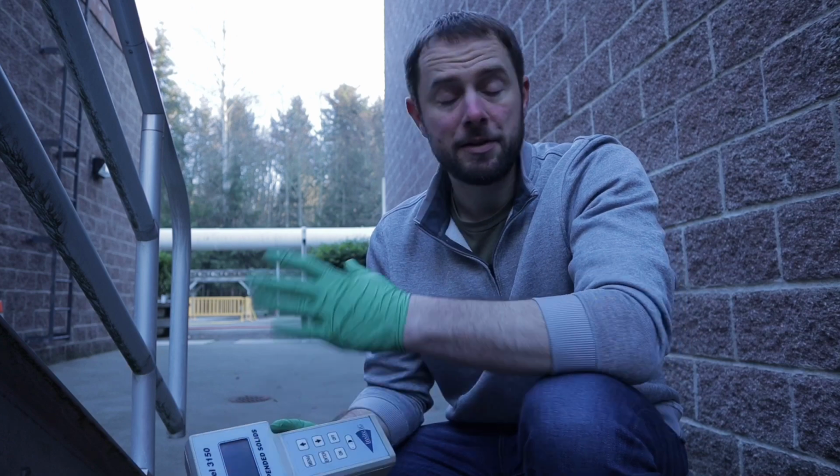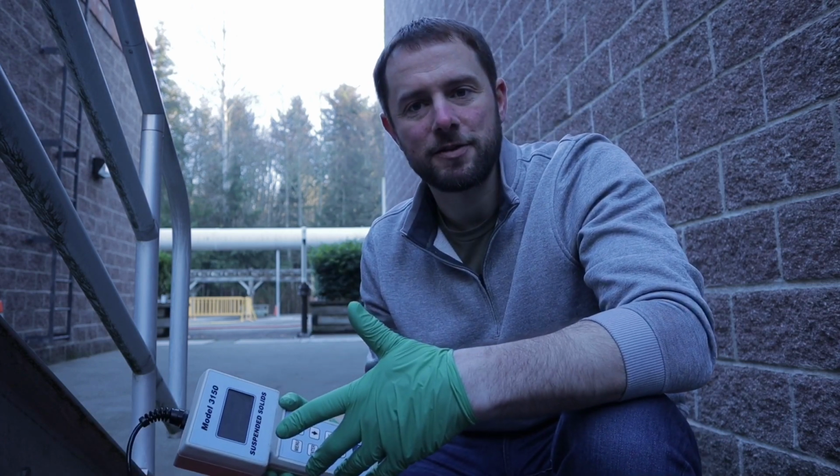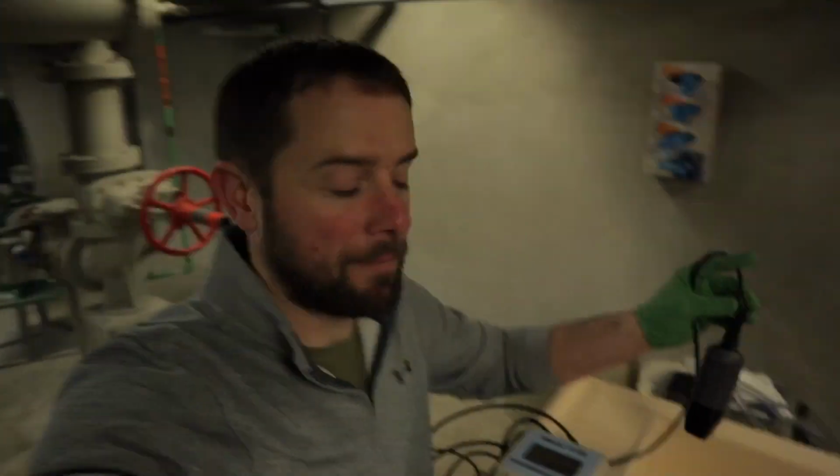Now we have instruments in our basins, we have instruments all over the place, but I really like the process of gathering this information. So let's go get a RAS concentration. So we've got a flow-through sampler on our RAS system, and it's a great place to drop the probe and get a concentration in real time.